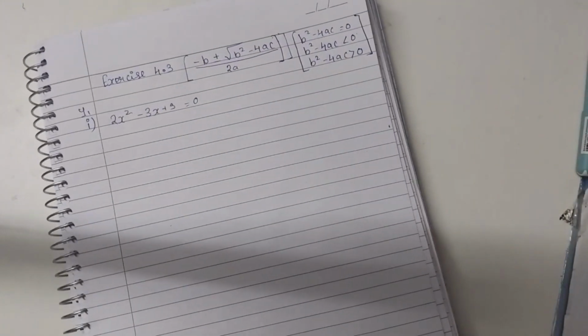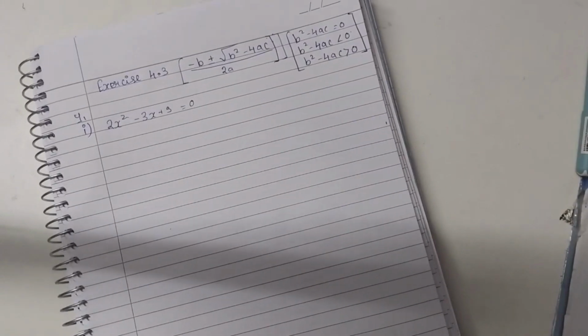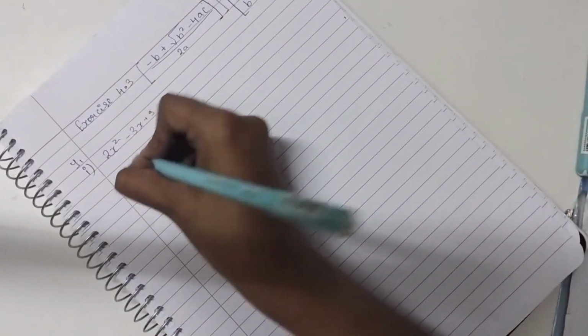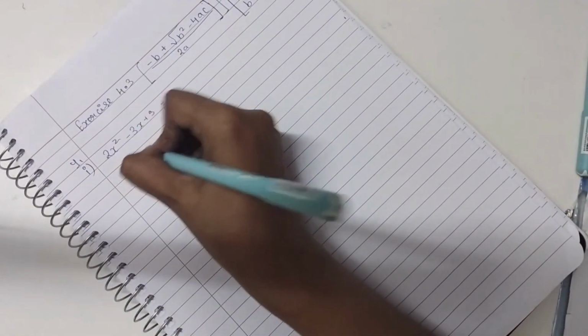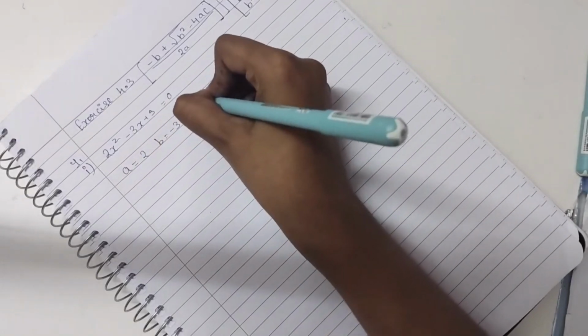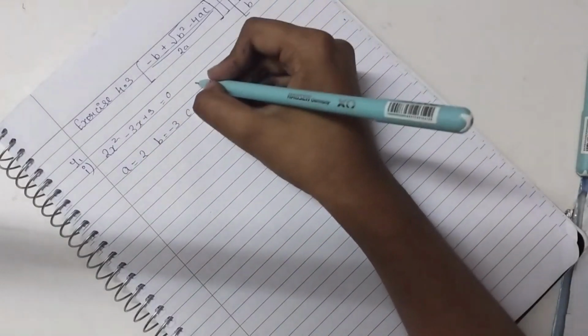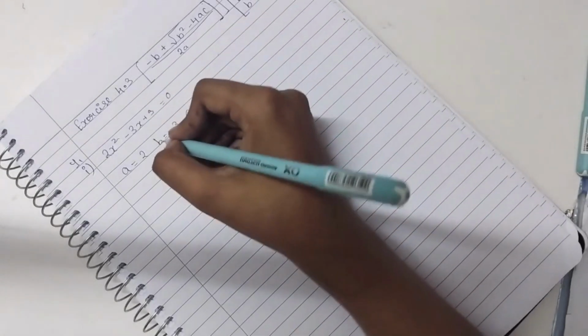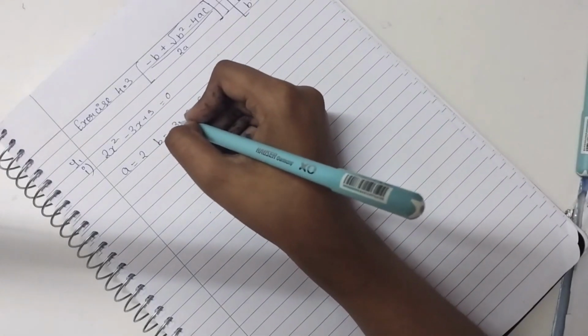So in the first question, they've given 2x squared minus 3x plus 5 is equal to 0. We can say that the value of a in this quadratic equation is 2, the value of b is negative 3, and the value of c is 5. So we're going to find the value of b squared minus 4ac for this quadratic equation. B squared is negative 3 squared.